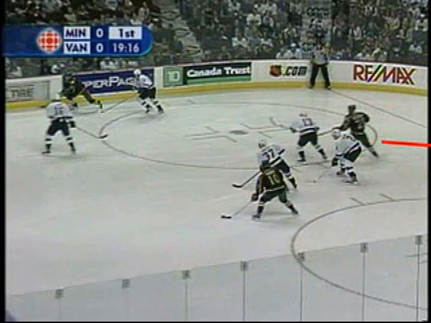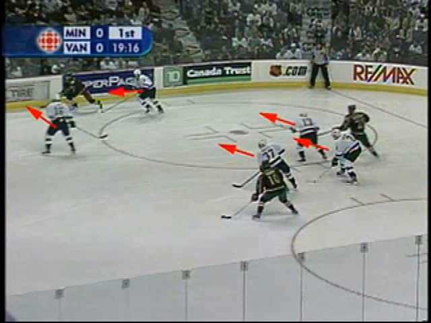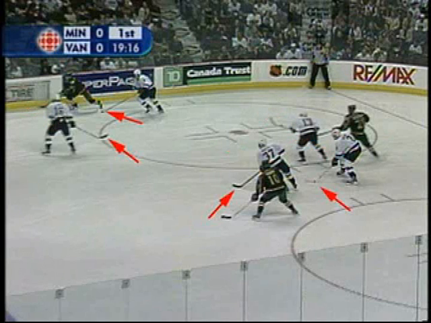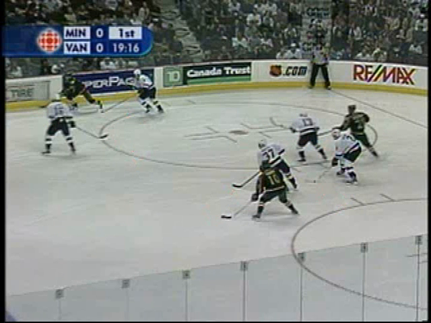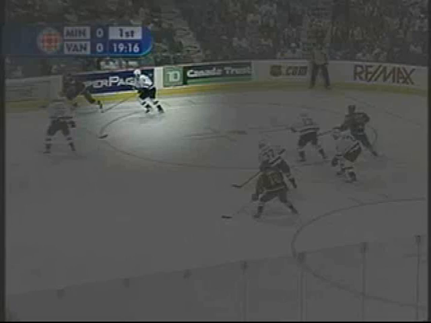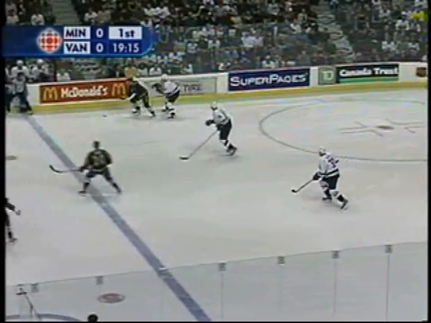On this backcheck, note how the forwards backcheck first to protect the house. Then note how all the defending players are facing the puck with their sticks on the ice covering the passing lanes. And finally note how once the house is secure, the defender at the puck explodes to take away the time and space of the puck carrier.